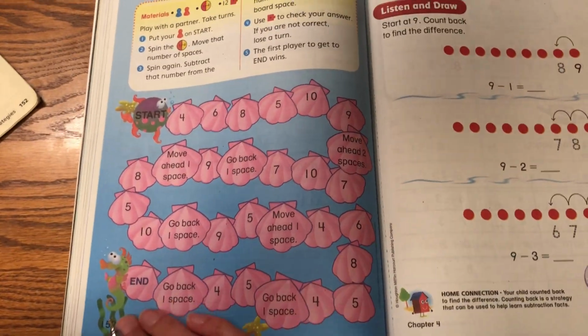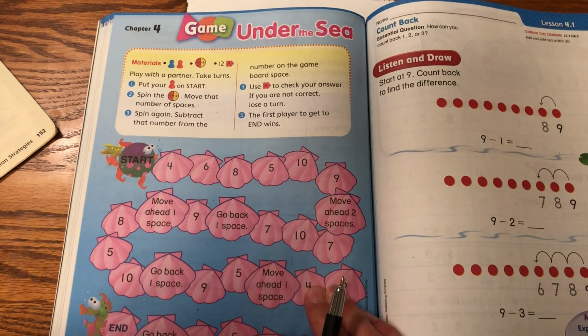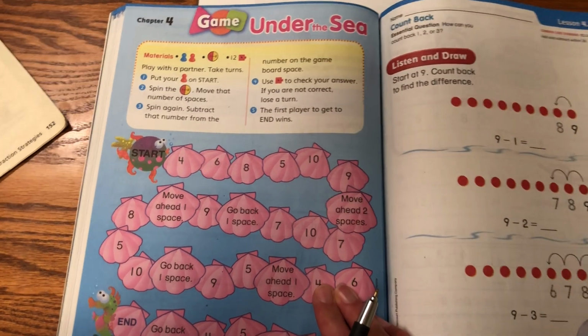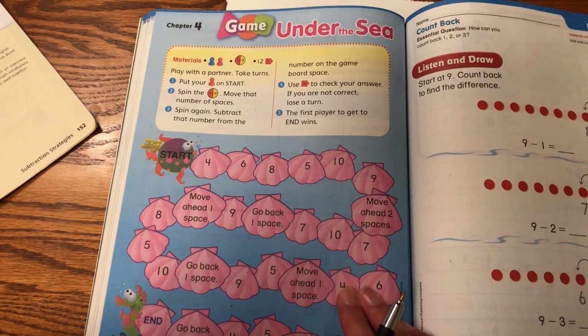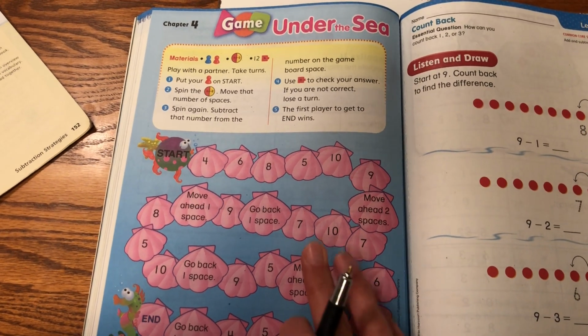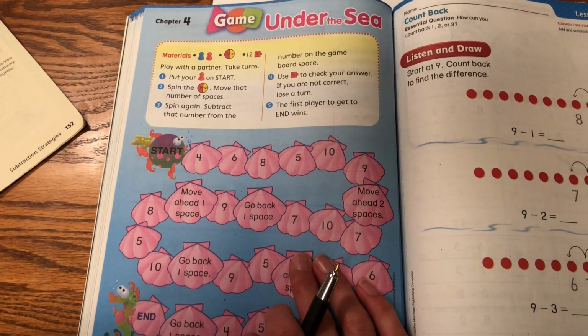On page 152, you'll find the game Under the Sea. This is a great game to play with mom or dad or brother or sister on your own time. I encourage you to do that if you would like.